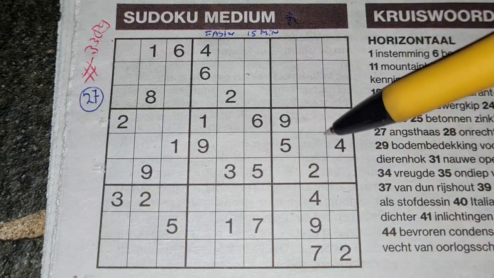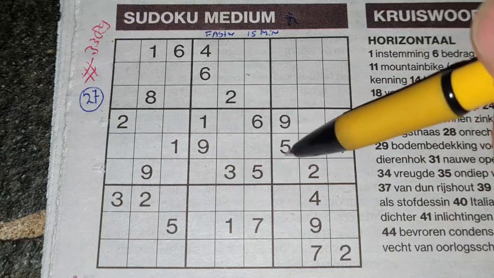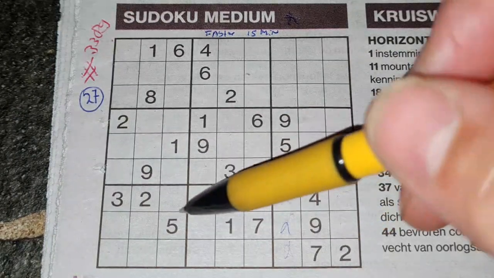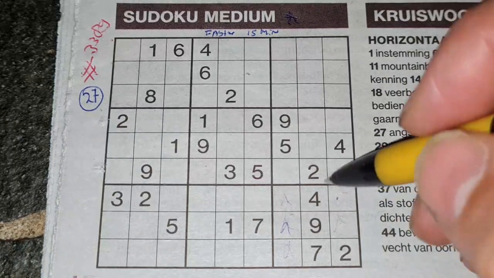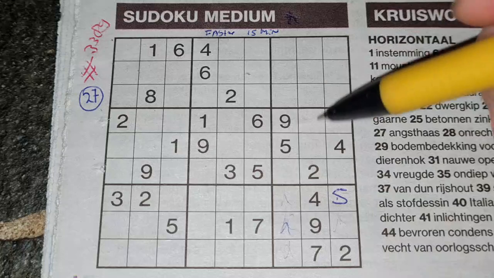One of the missing numbers is a 5. We see here 5, no 5 in these 3 boxes. There are 5, no 5 in those 2 boxes. So 1 box left for the 5 should be there.